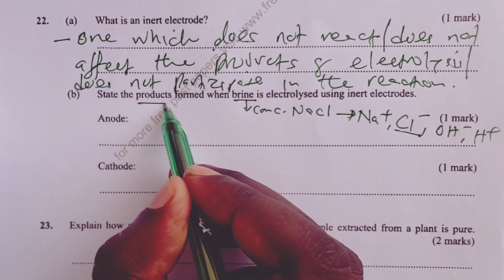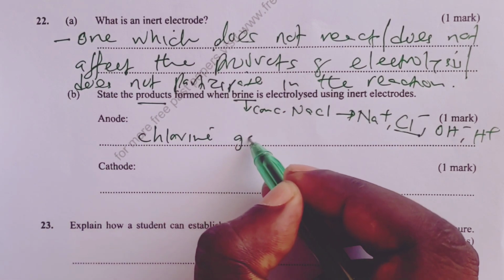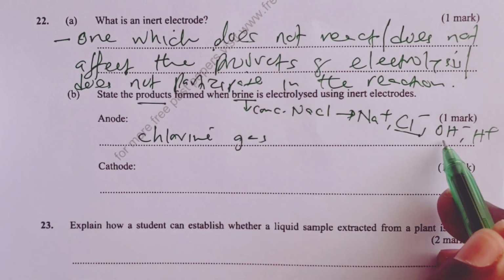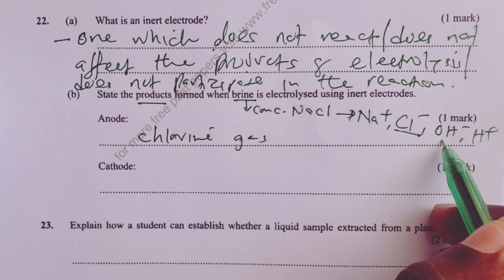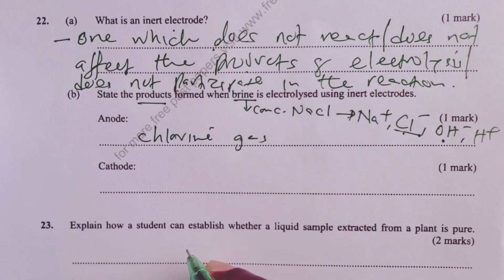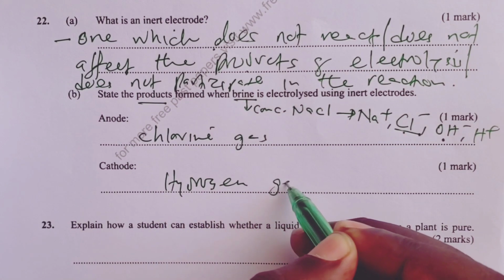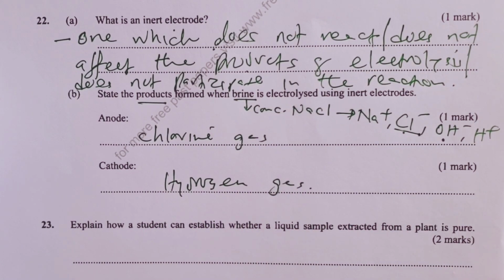So the products at anode become chlorine gas. The reason is that instead of hydroxyl ions, which are usually discharged, this time we shall discharge chloride due to their higher concentration. For the cathode, we usually have our usual hydrogen gas.